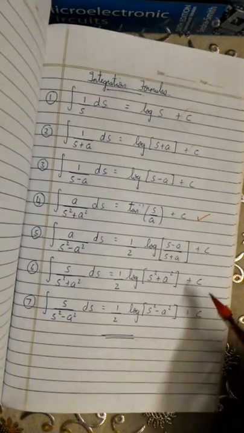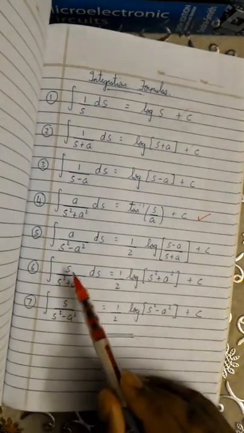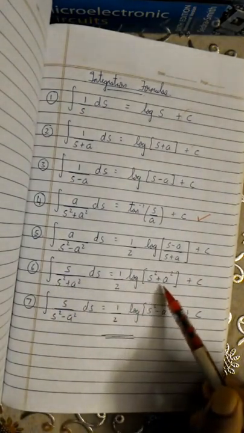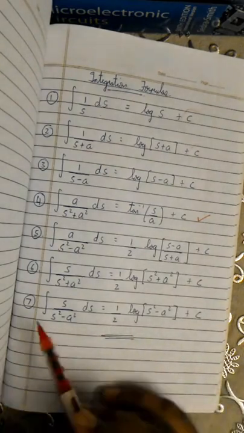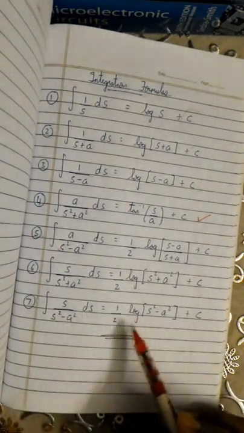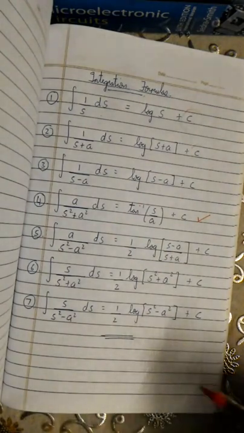This is now the 5th equation. The 6th equation is the integral of s by s square plus a square ds, equal to 1 by 2 log of s square plus a square plus c. And the 7th equation is the integral of s by s square minus a square ds, equal to 1 by 2 log of s square minus a square.